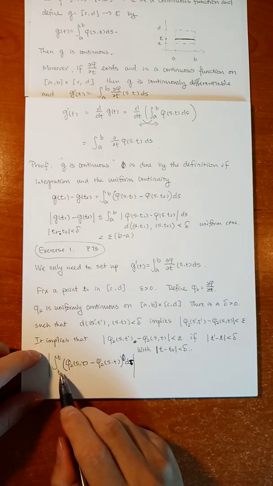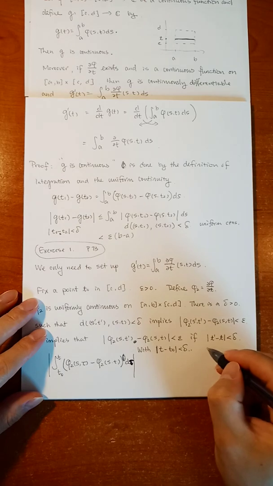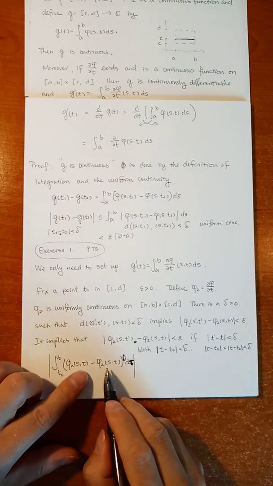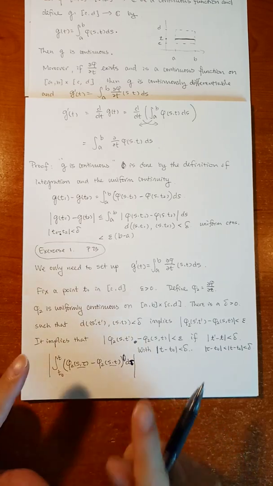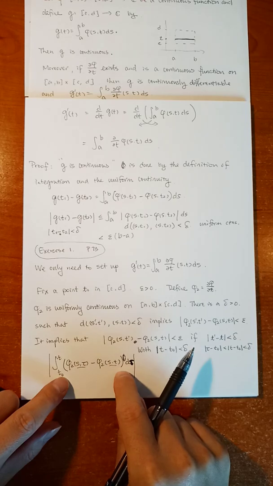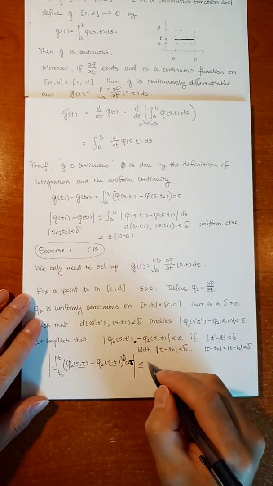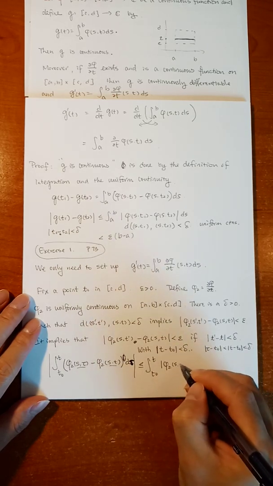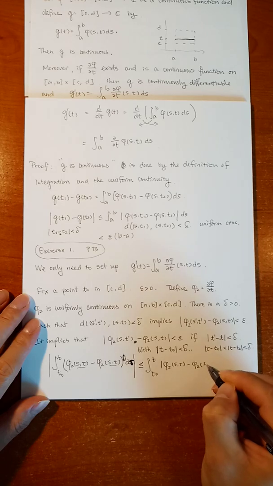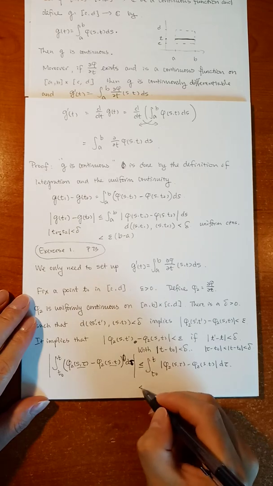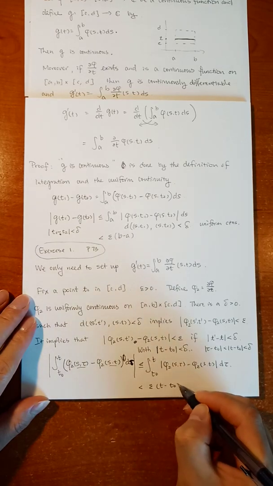We choose whatever tau between t0 and t, then the distance tau minus t0 will be less than t minus t0, which is less than delta. So for these two points the distance is less than delta, so the difference of values will be less than epsilon. So it's less than or equal to the integral from t0 to t of the absolute value of phi 2 of (s, tau) minus phi 2 of (s, t) d tau, and this is less than epsilon times the absolute value of t minus t0.